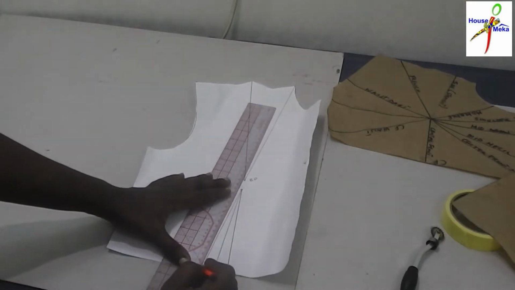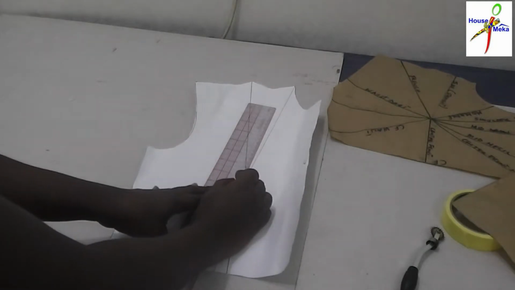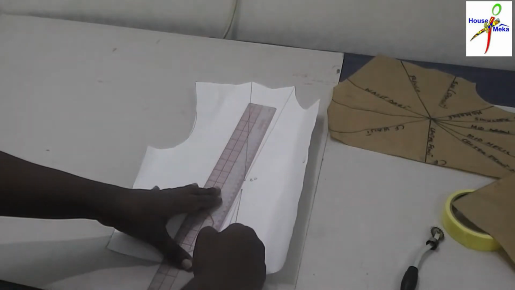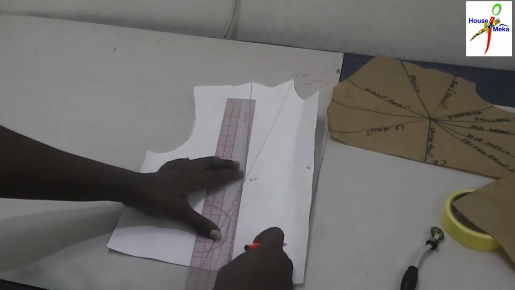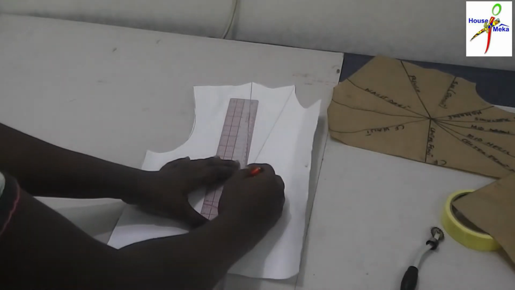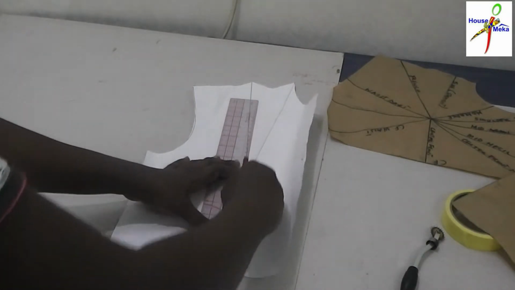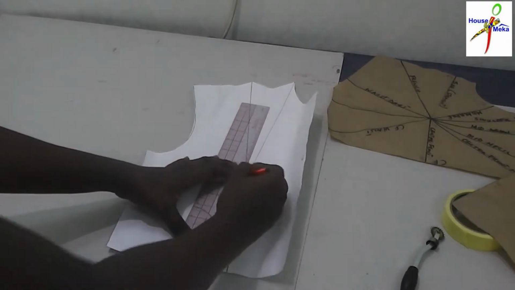So I'm going to take it from the leg of this dart and draw it up to touch my bust point. There. From the leg of the dart to the bust point. I'm also going to extend this center line.